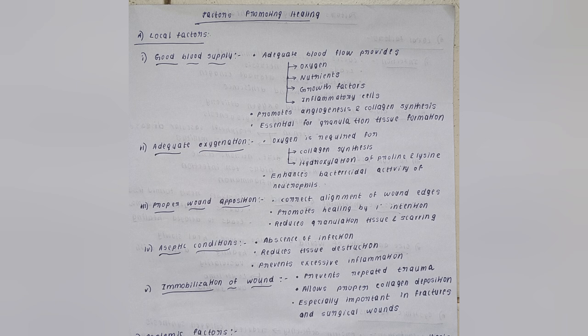Now healing by primary intention itself is a 5-mark question. We're going to discuss that in a separate video. And it reduces granulation tissue and scarring. Now you may ask, granulation tissue is very important, we discussed. So why are you saying that reduced granulation tissue helps in proper wound apposition? Granulation tissue is necessary, but there is a proverb that too much is too bad.